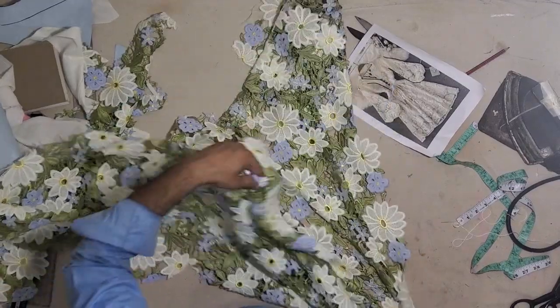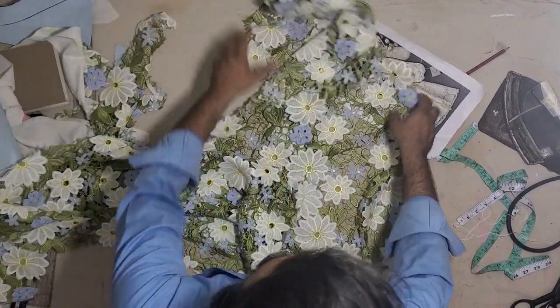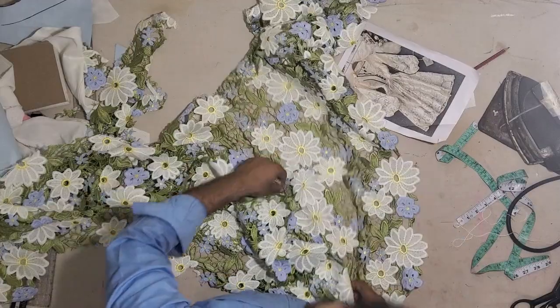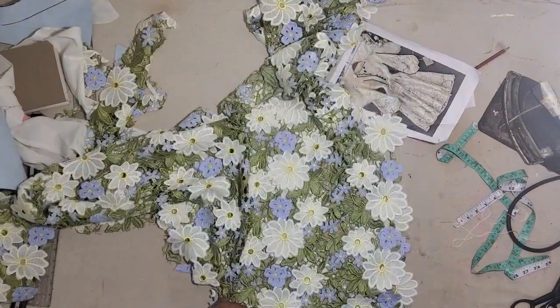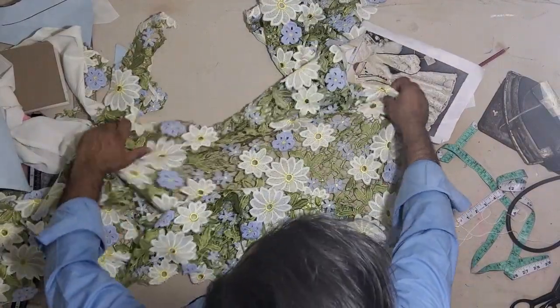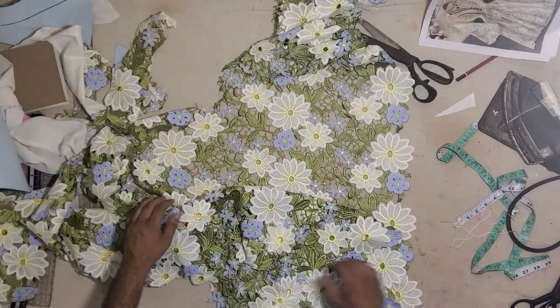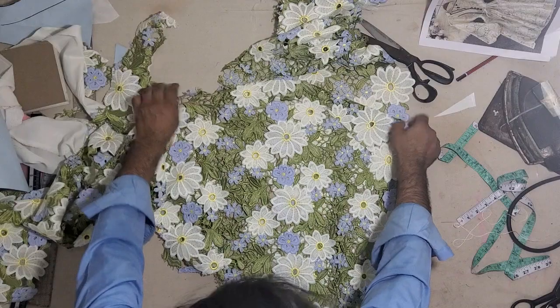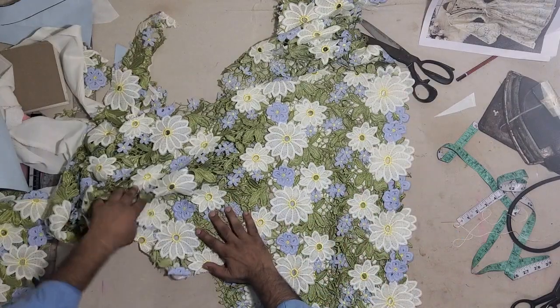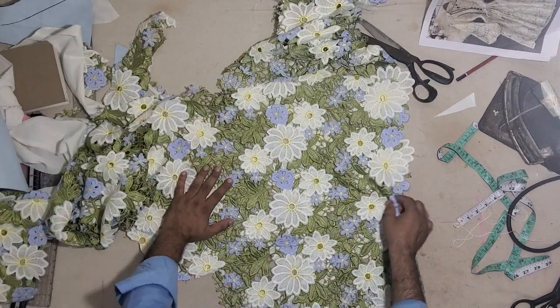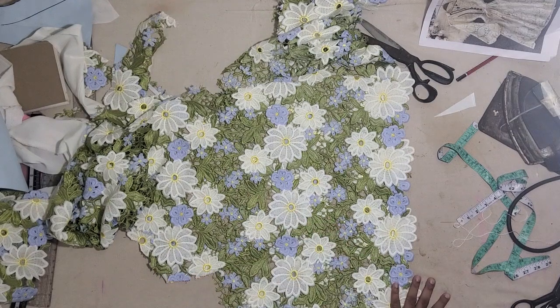A half bell sleeve. And we don't have to put lining on the sleeves. So this is it. Let's see our pattern.